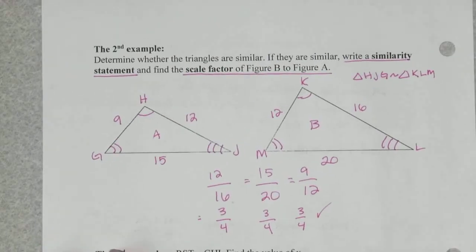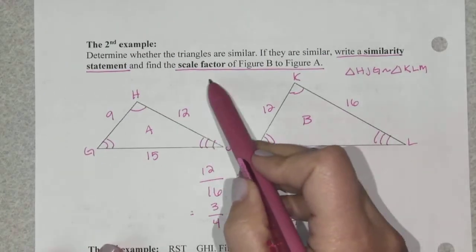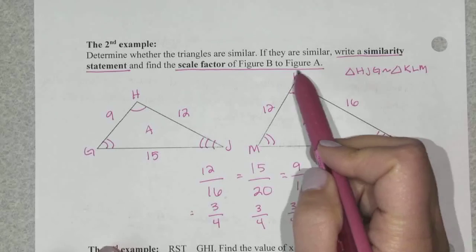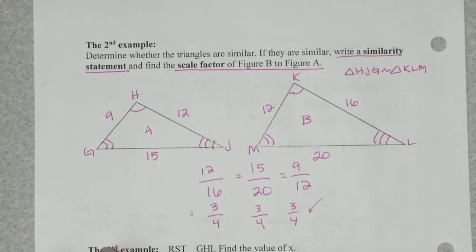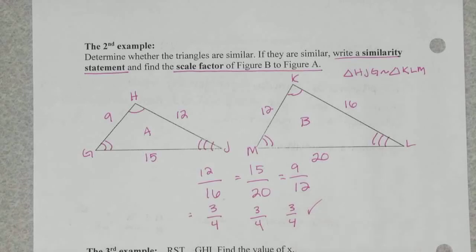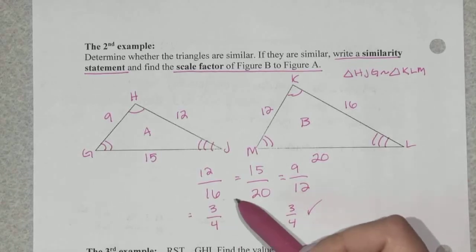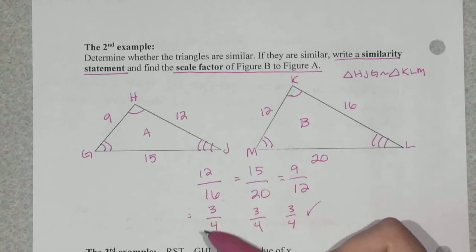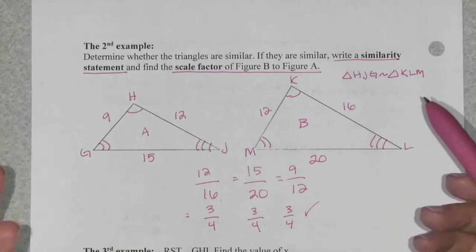Okay, so there's my similarity statement. Now it says scale factor of figure B to figure A. This is a really small detail, but it matters a lot. Because if I'm asking for the scale factor, how do you know if I want 3 over 4 or 4 over 3? Who's to say you didn't set up your fractions as 16 over 12?